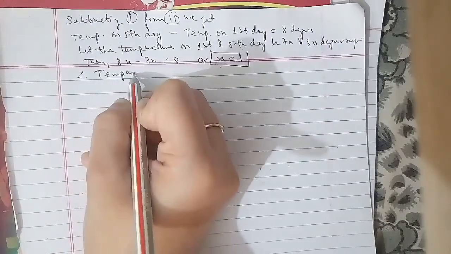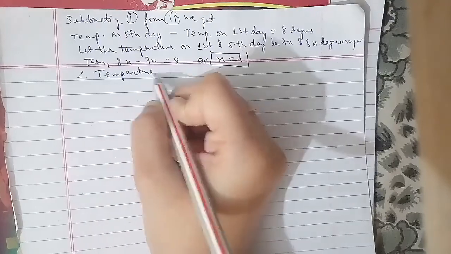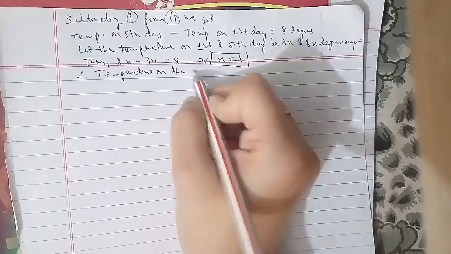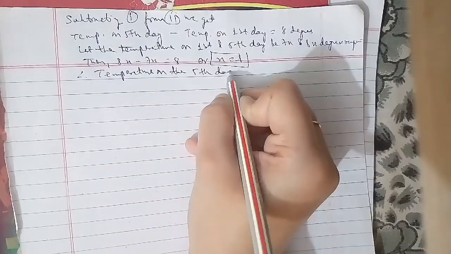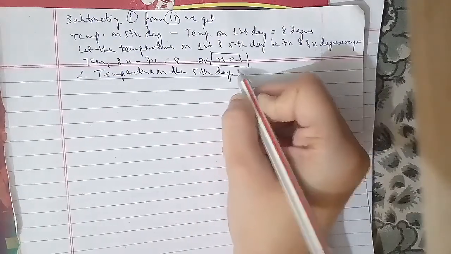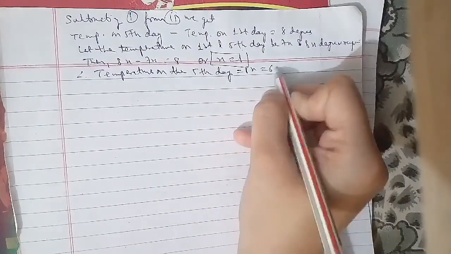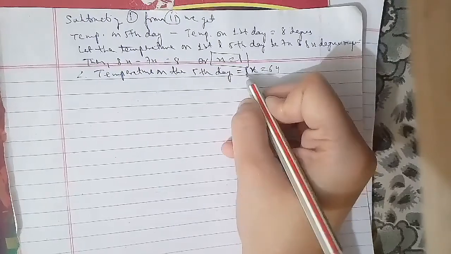The average weight of A, B and C is 45 kg.